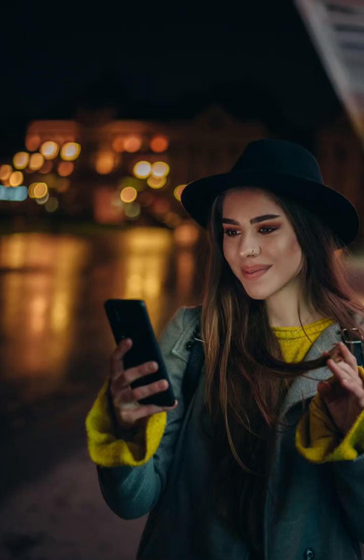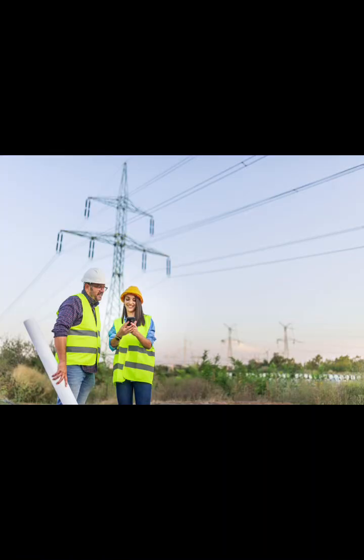Both AC and DC are very important in our daily lives. AC is perfect for transmitting electricity over long distances, while DC is ideal for powering sensitive electronic devices. This is why modern electrical systems use a combination of both AC and DC.